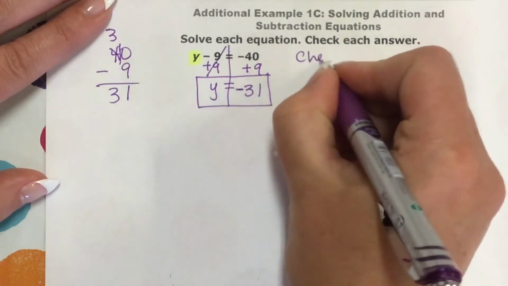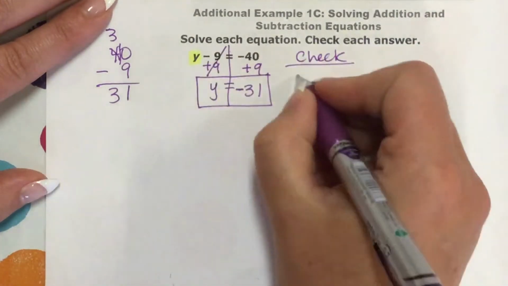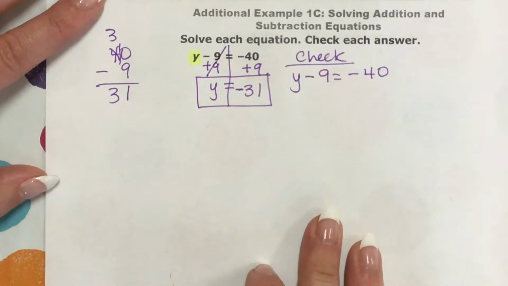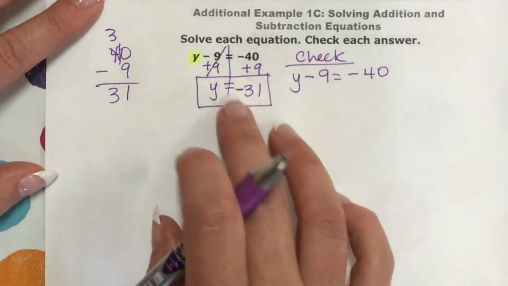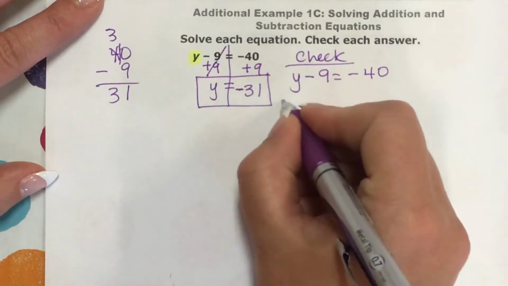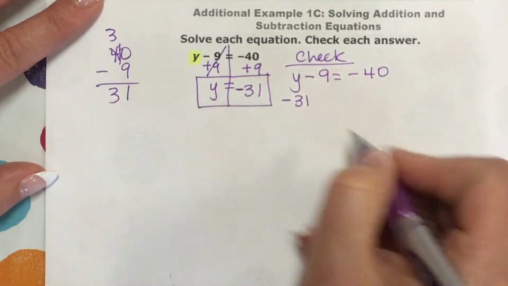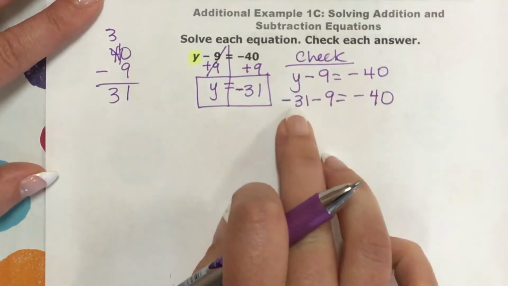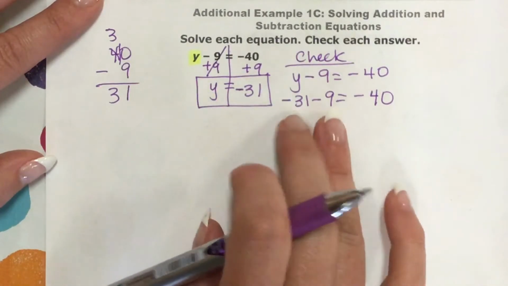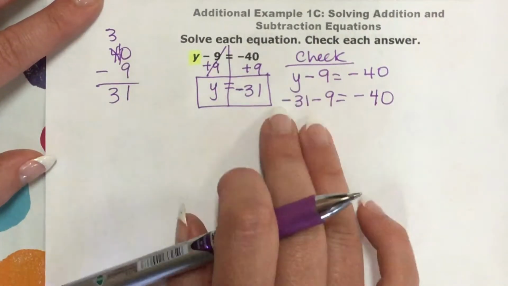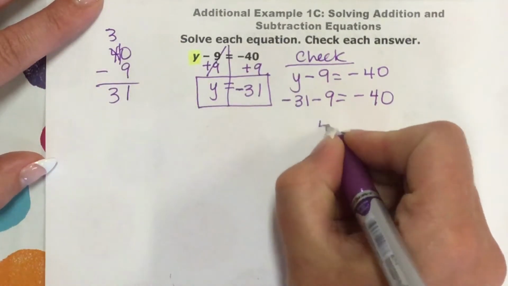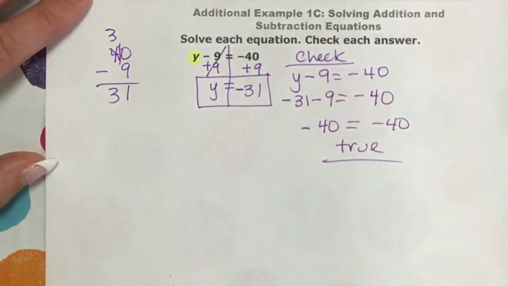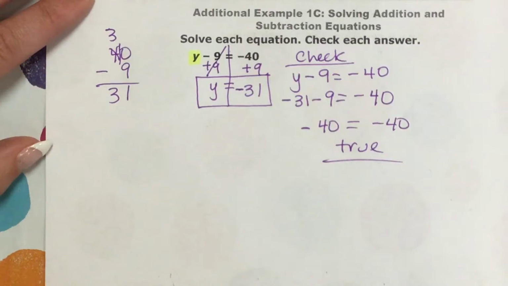And we need to go ahead and check our answer. So remember, on every single check, I want you writing that original equation, y minus 9 equals -40. Perfect. And then we're going to substitute -31 in for y. We're going to see if this is the correct answer. So instead of writing y, I'm writing -31 because that's what y equals. Just rewriting all the other stuff. And then we have a negative number and another negative number. Whenever you have two negative numbers, you add the numbers together and keep the sign. So 31 plus 9 is 40. Keep the sign. And so there we go. We have a true statement. So we did it correctly. Y equals -31 is the answer.